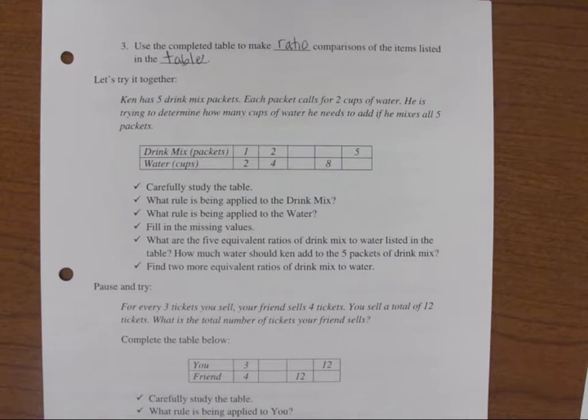Ken has 5 drink mix packets. Each packet calls for 2 cups of water. He is trying to determine how many cups of water he needs to add if he mixes all 5 packets, okay? I like it. It's a real world situation, if I can talk. This is something that I encounter all the time.